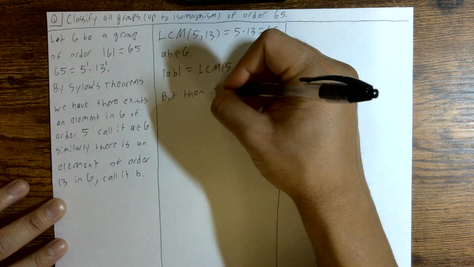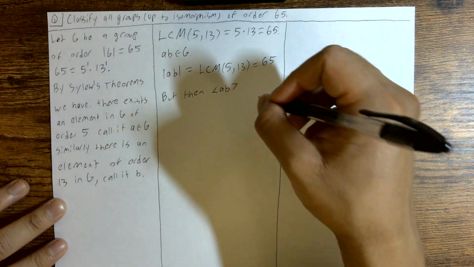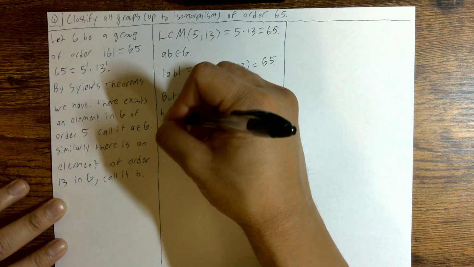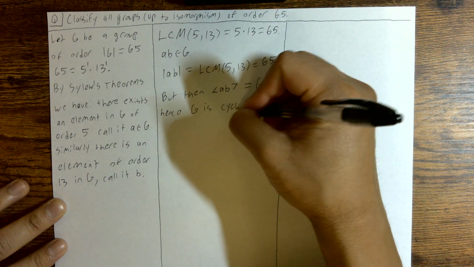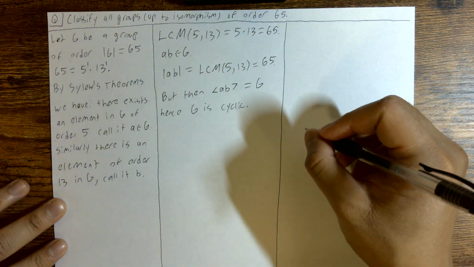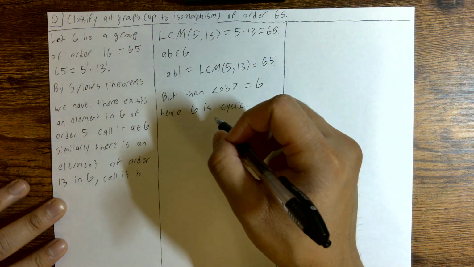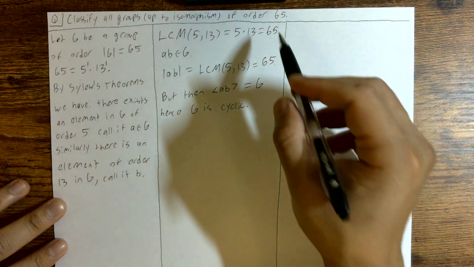But then AB generates G, hence G is cyclic. Thus, all such groups of order 65 must be cyclic groups up to isomorphism of order 65.